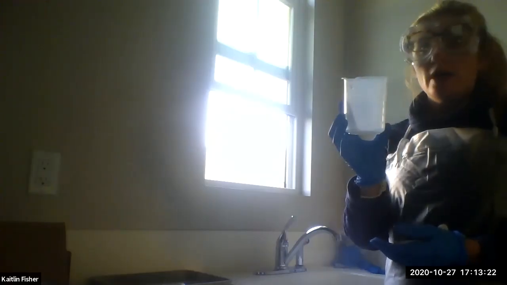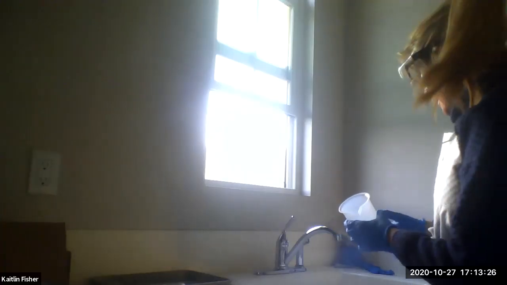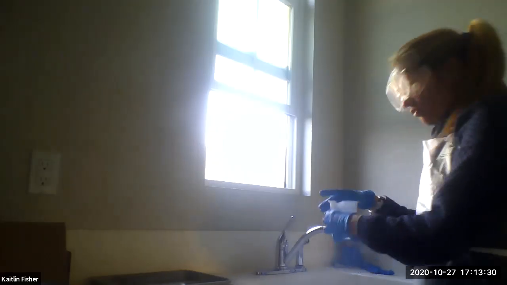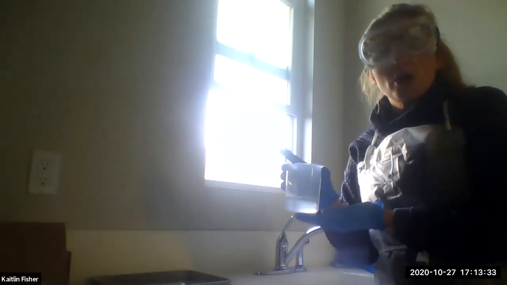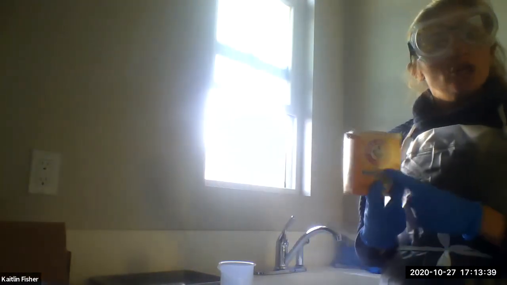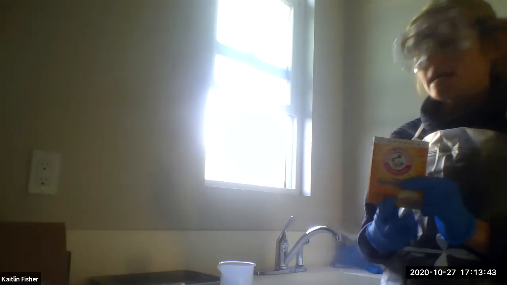The other thing I'd recommend is this beaker from your equipment bag. I would definitely have this on hand, and I would add a little bit of water to it. This is going to be part of our waste disposal. The other thing I would grab is your baking soda. We're going to use this in the end to neutralize our acids before we put them into the sink.